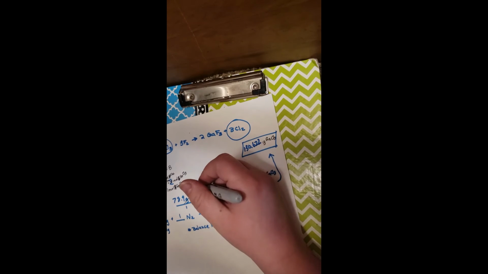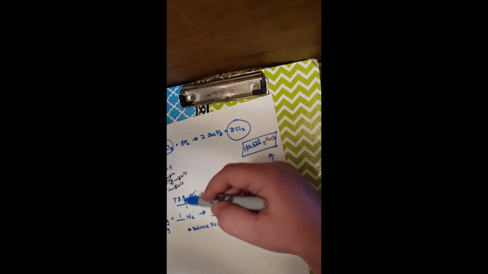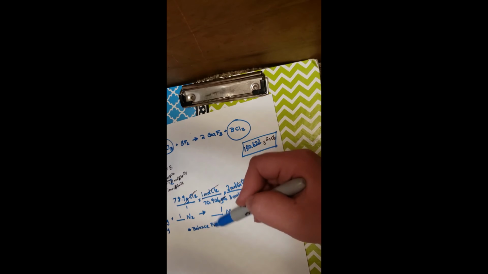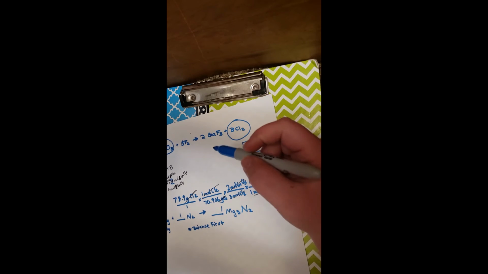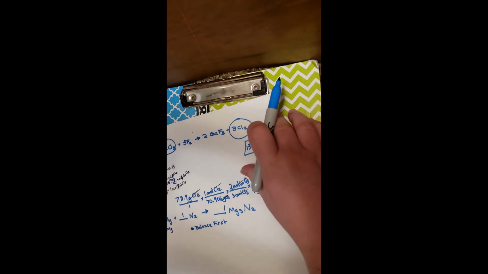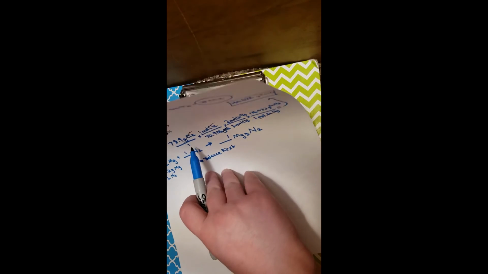Let's move on to our next one. Now note this was a mass to mass problem. Mass of A to mass of B, or grams of A to grams of B, if you're using your stoichiometry roadmap. Continuing to use your stoichiometry roadmap.